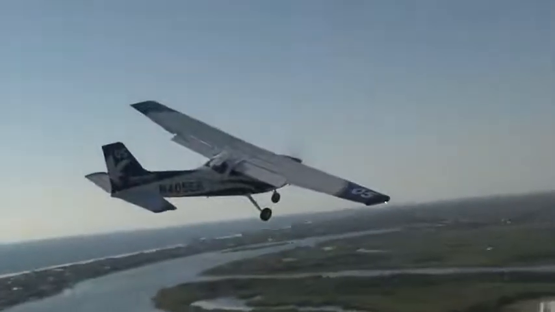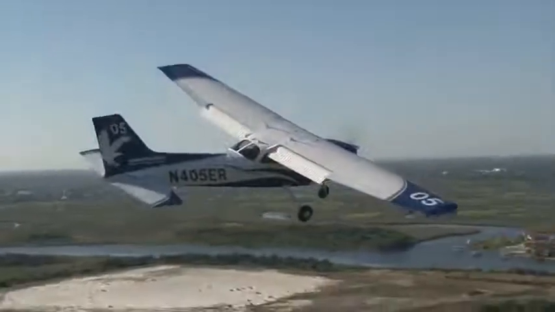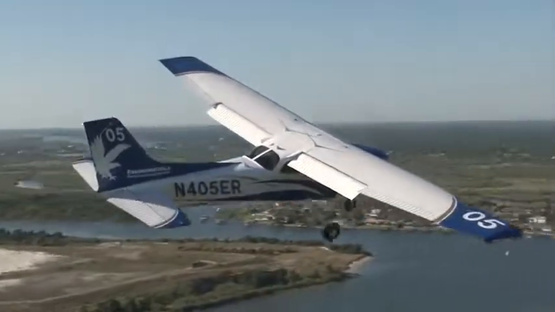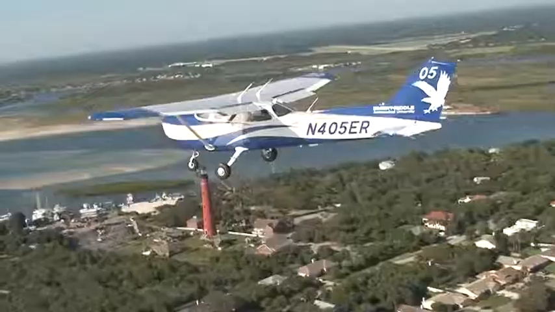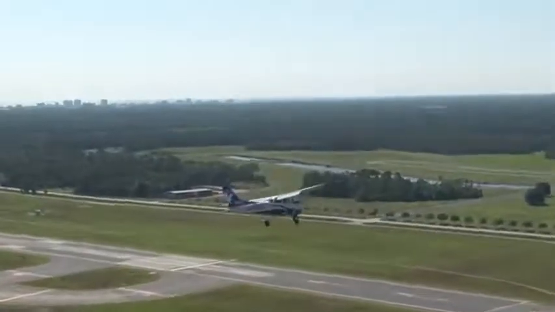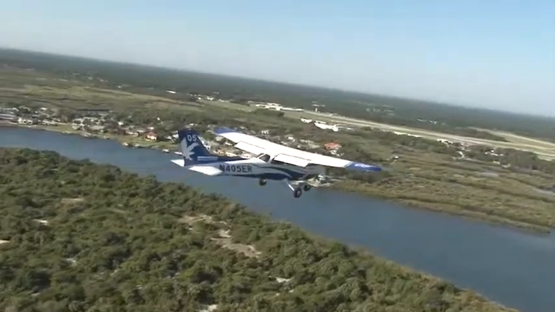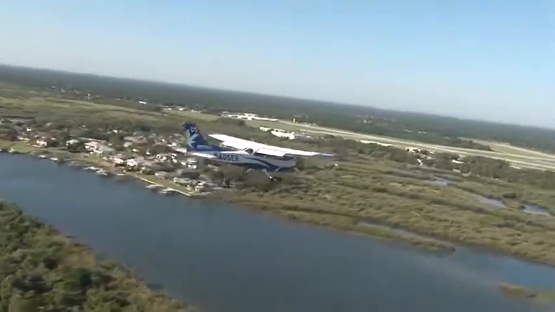Now that we have a basic understanding of the four forces, let's take a look at how we use these four forces to control the airplane through flight. To do this, we use four fundamental maneuvers: straight and level flight, turns, climbs, and descents. Every flight maneuver, whether basic or advanced, is based off of a combination of these four maneuvers.